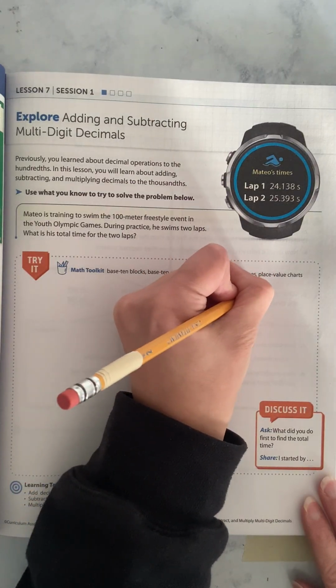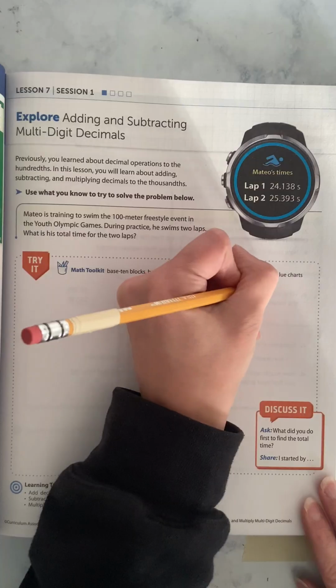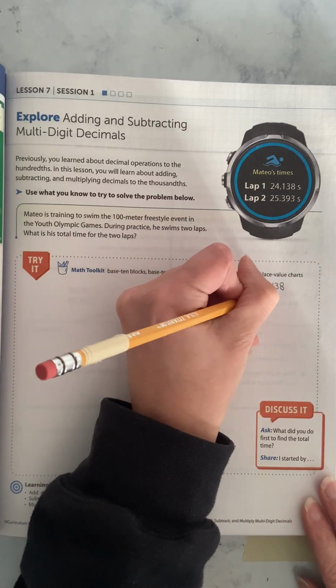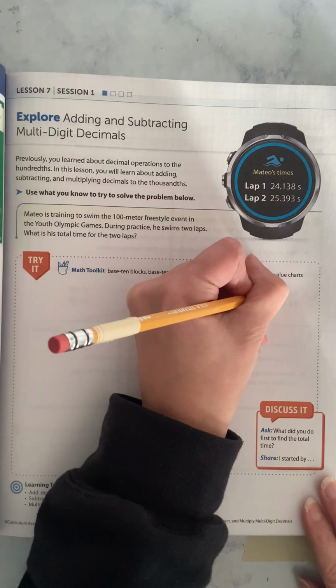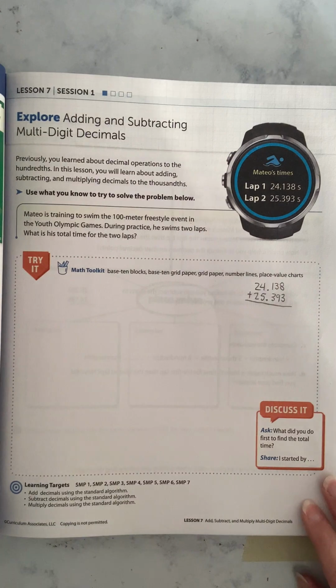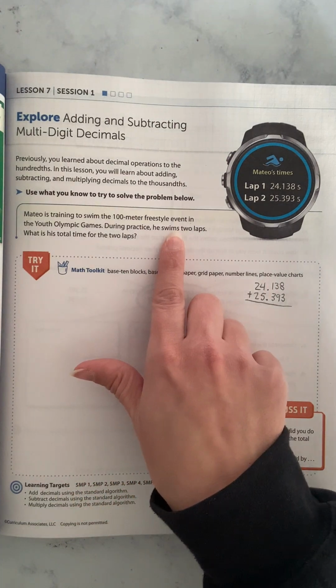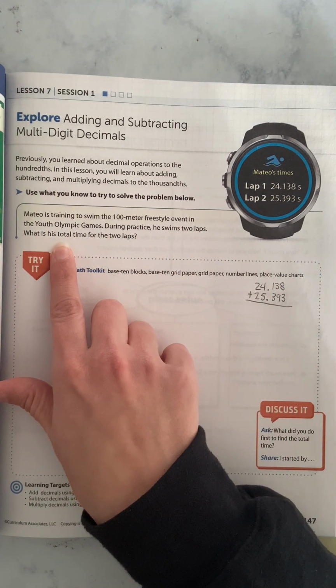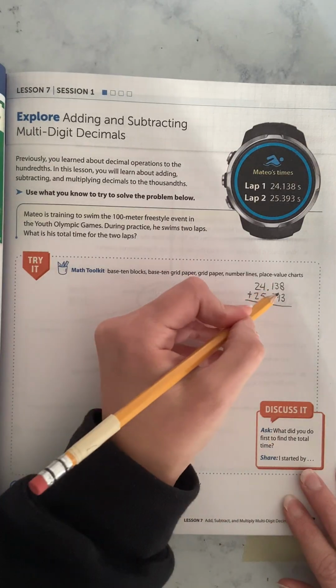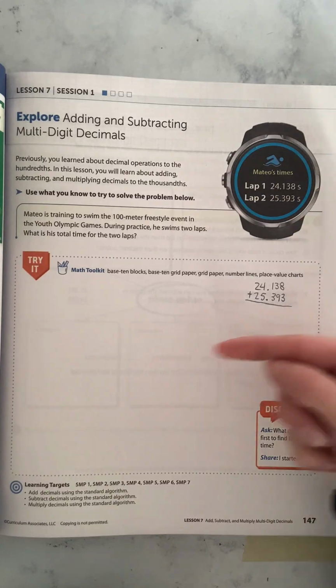So we would take 24.138 and then 25.393 and add those together, right? Because it's just saying he's got these 2 laps. What is his total time? Total tells us we want to know altogether how much that time is. So we're just going to add with our standard algorithm, moving from right to left.